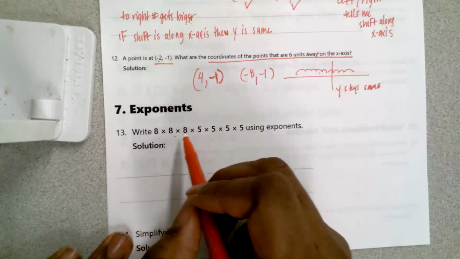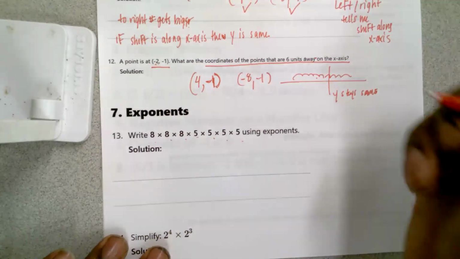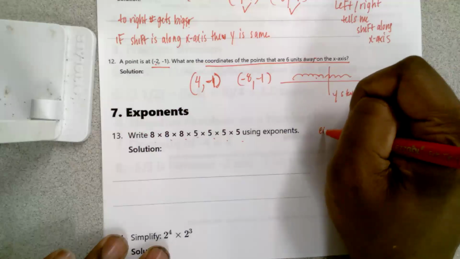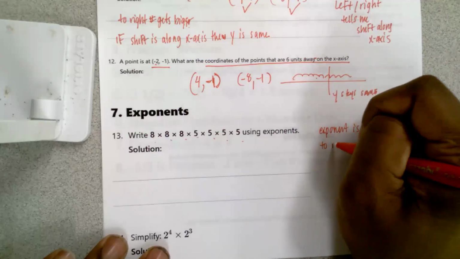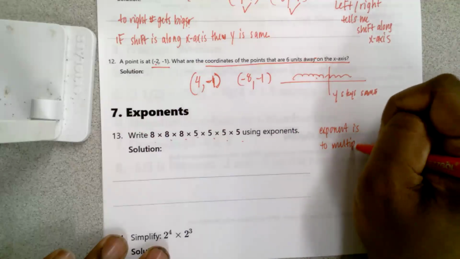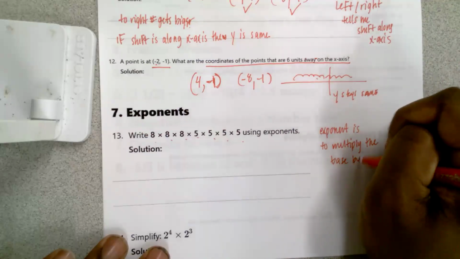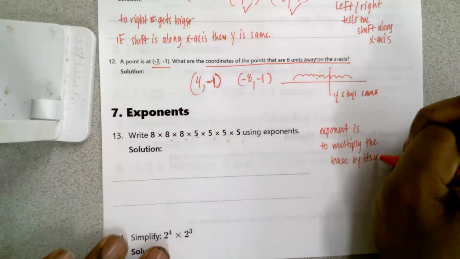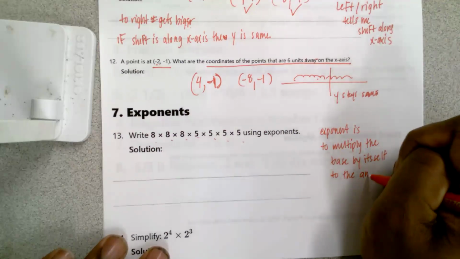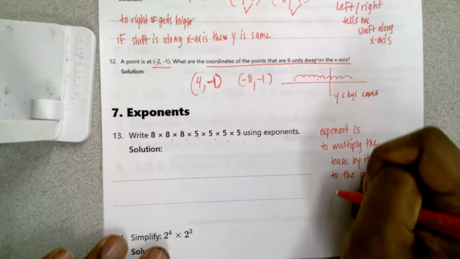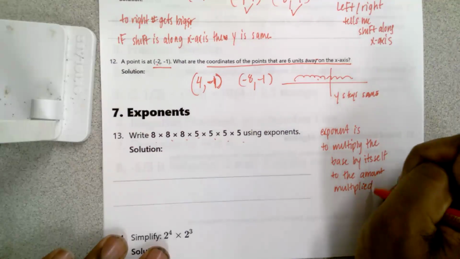Right? 8 times 8 times 8 times 5 times 5 times 5 times 5. Now we know an exponent is to multiply the base by itself to the amount multiplied. Now, what does that mean?